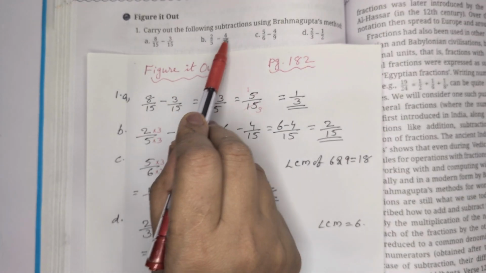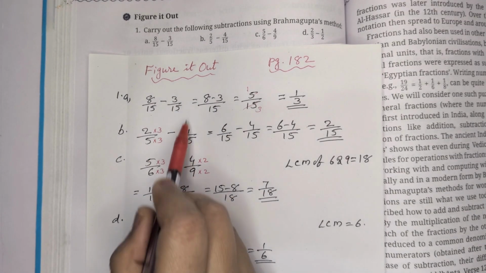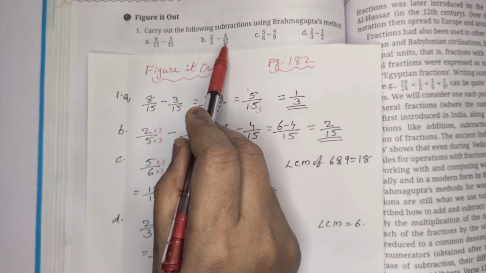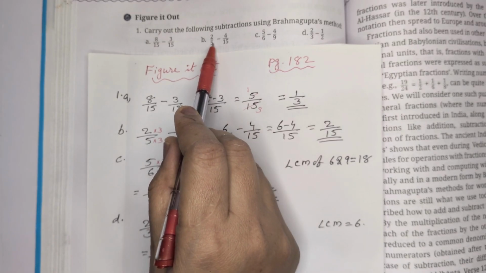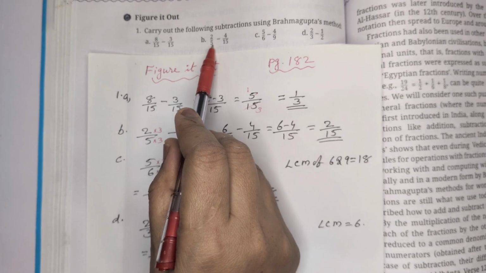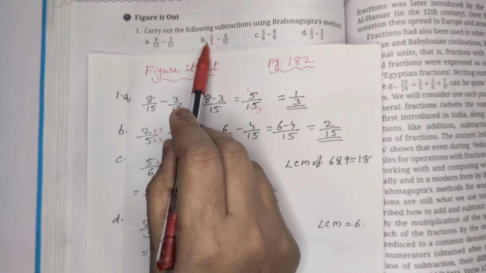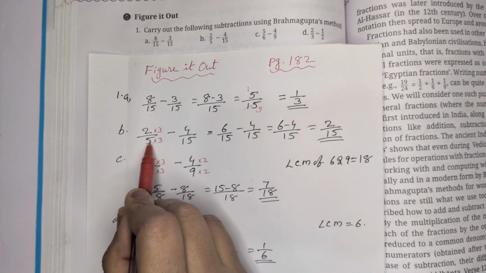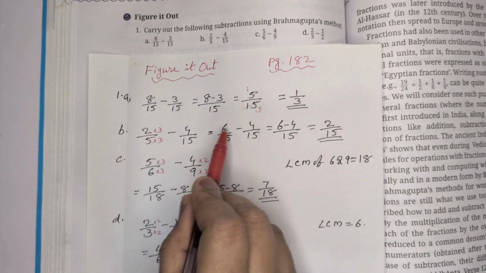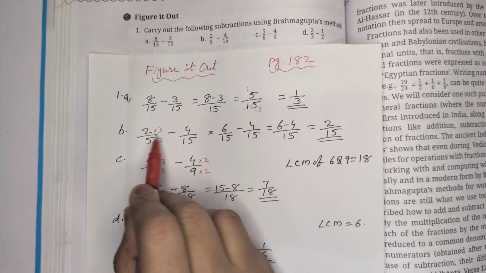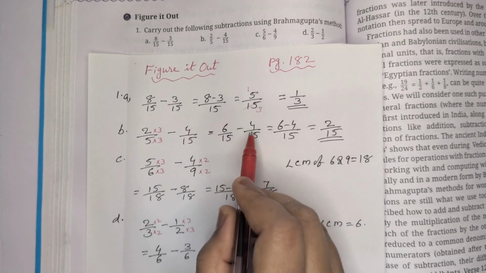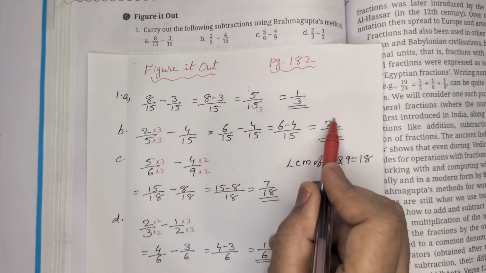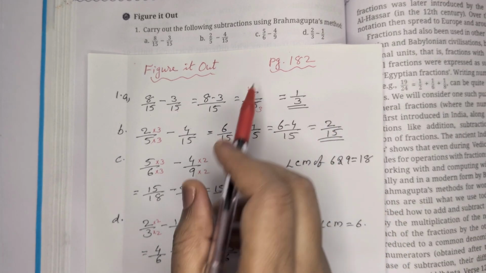Second one, 2/5 minus 4/15. 2/5 and here 4/15. 15 is the denominator, so the first fraction also we have to make with the same denominator. For that, multiply the first fraction with 3. 5 into 3, 15. 2 into 3, 6. 6/15 minus 4/15. Now the same denominator and 6 minus 4, 2. 2/15 is the answer.